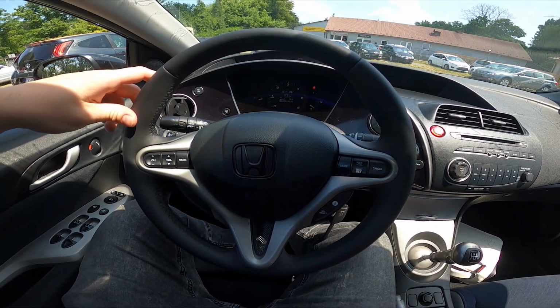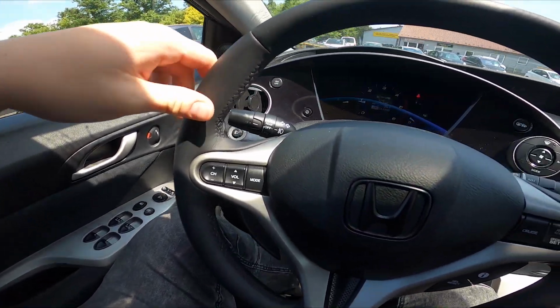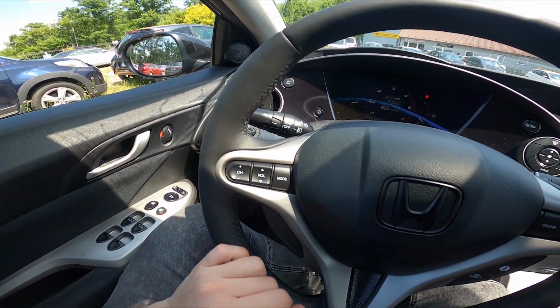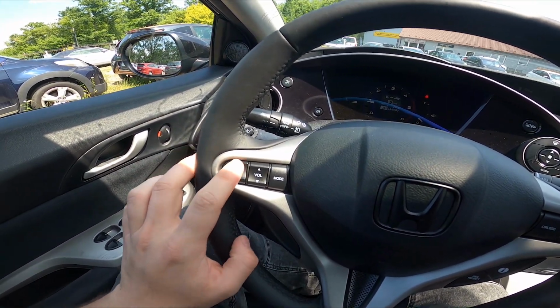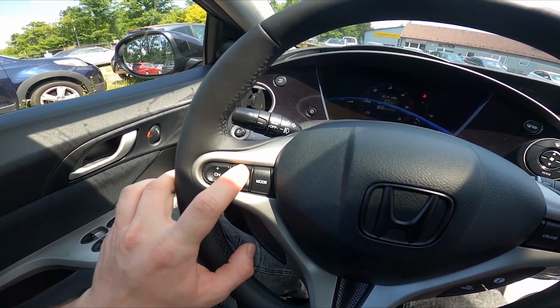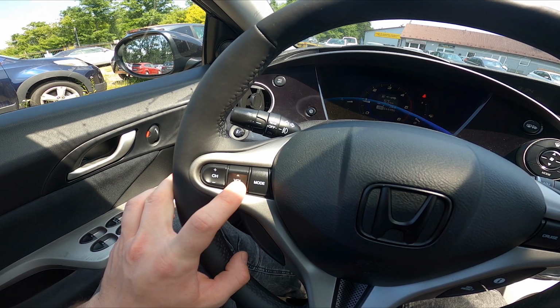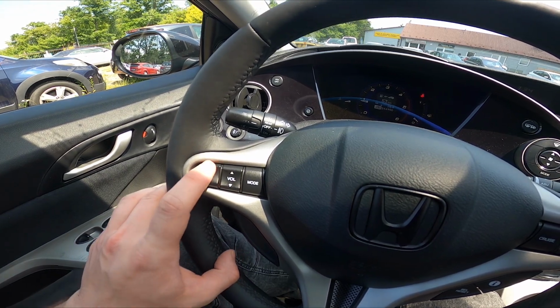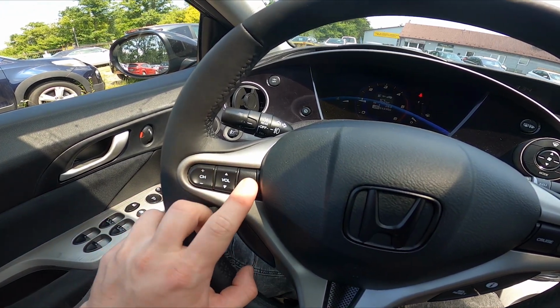In the beginning, let's take a look at the left side of the steering wheel. Right here we've got this panel, thanks to which we can increase and decrease radio volume, change radio station, and change radio source.